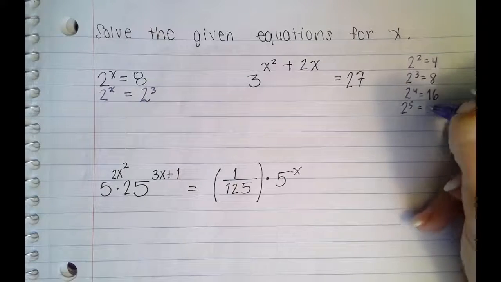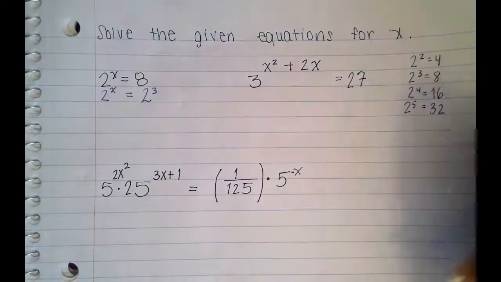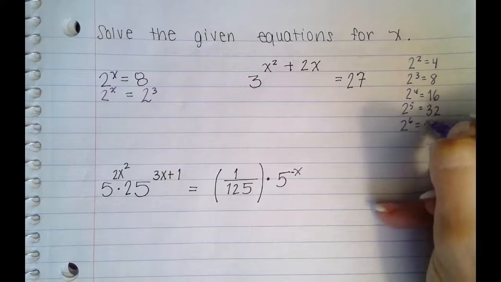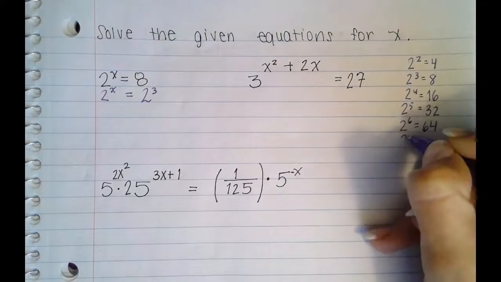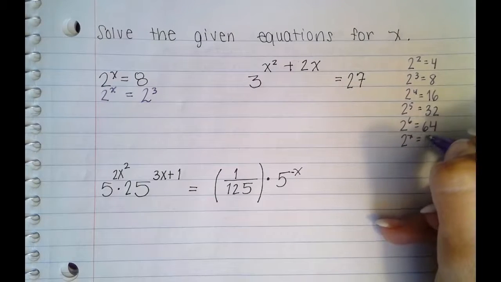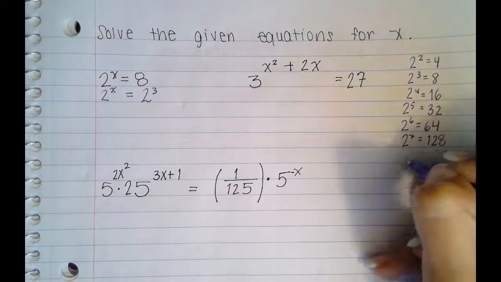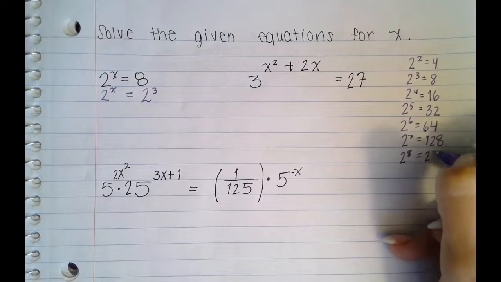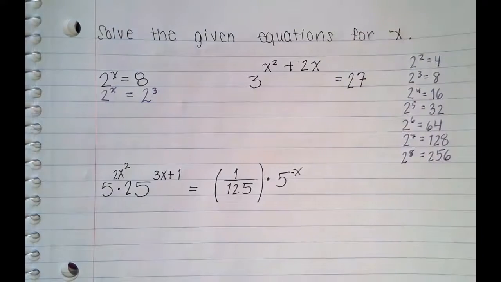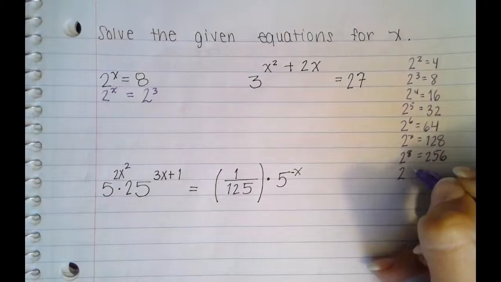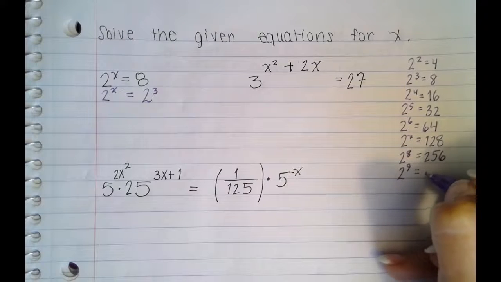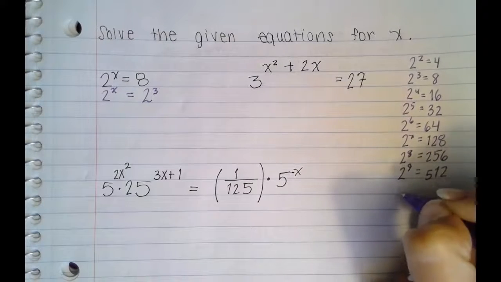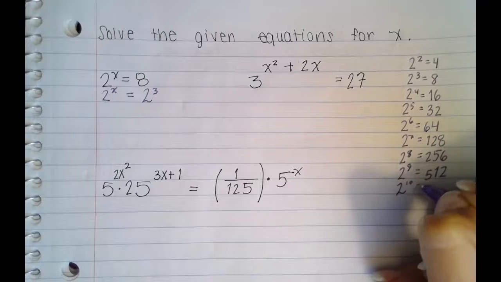Make sure you know these really well, because it's going to help you move along a lot faster when you're solving more intricate problems. I'll do a few more on the side here. We have 256. You should honestly know these by heart. 2 to the 9th is 512, and 2 to the 10th is 1024.